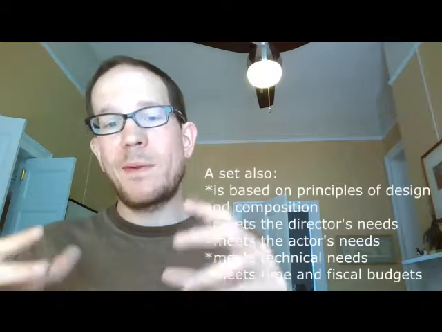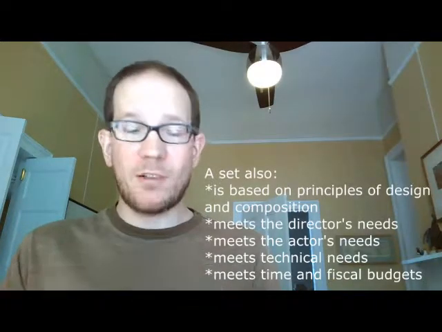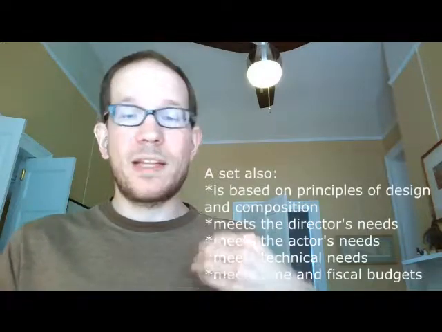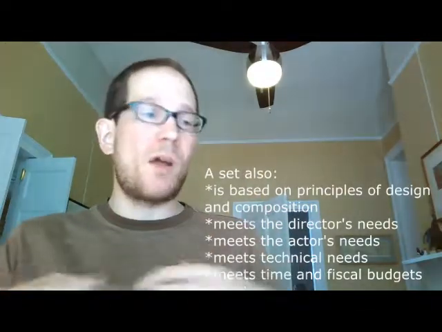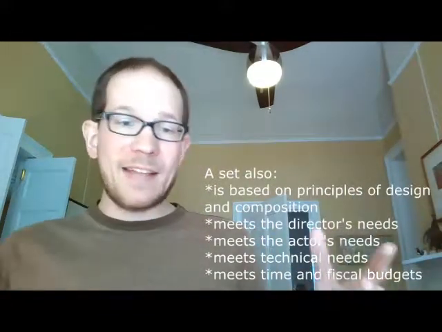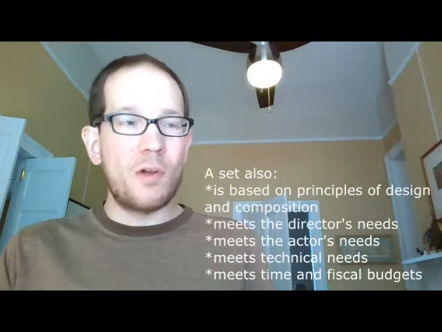Finally, a set has to be practical for the show. It needs to meet several very practical needs. The needs of the director, first of all. The director may have certain things that they need to do that the set needs to accommodate. If, for example, you're doing a musical and the director wants big dance numbers, well, there's got to be enough room on the set for people to be dancing. It can't be like lots of furniture and lots of walls.